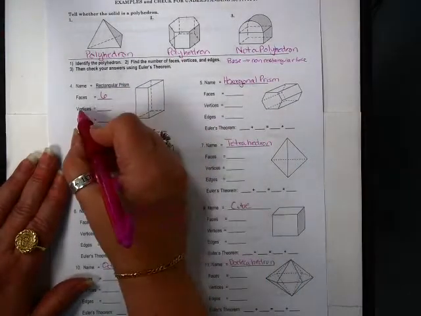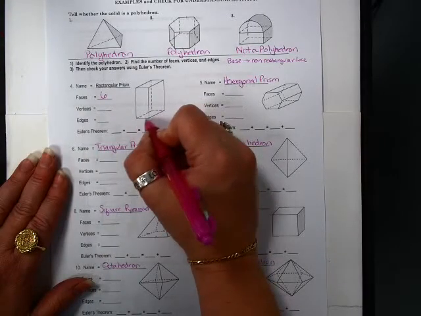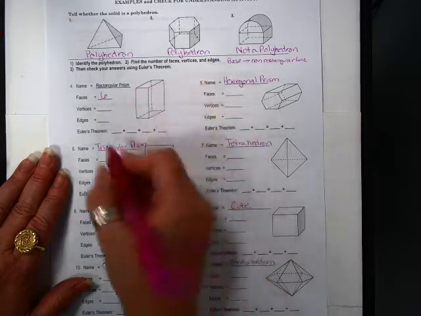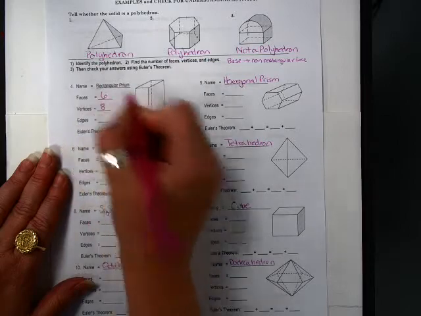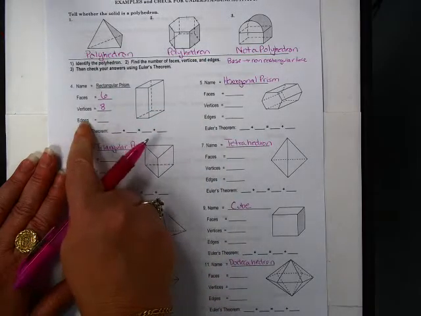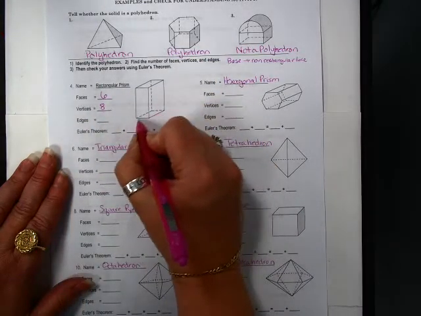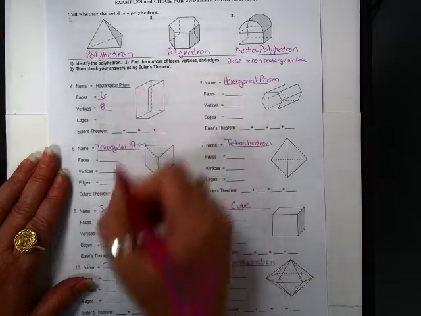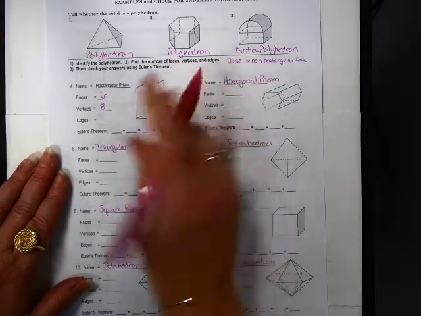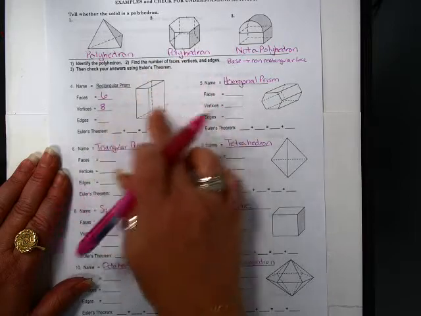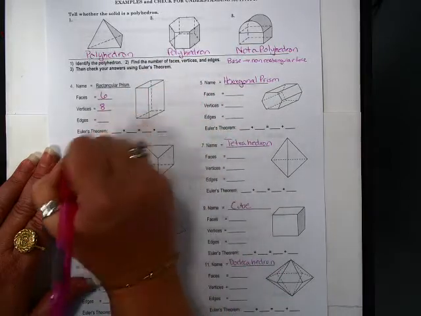Now we're counting the corners. There's 1, 2, 3, 4 on the bottom, and 1, 2, 3, 4 on the top, so that would be 8. The edges are the segments. There's 1, 2, 3, 4 on the bottom, 1, 2, 3, 4 on the top, 1, 2, 3, 4 around the lateral surface area. So that's going to be 12.